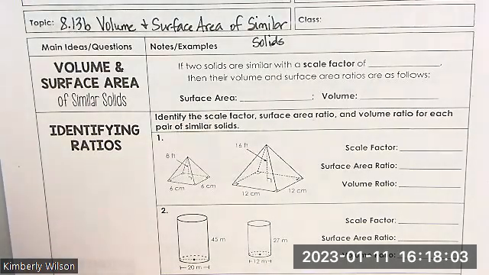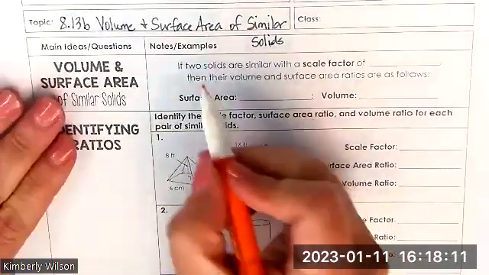Guys, so today we're doing the second half of 8.13, which is comparing the volume and surface area of similar solids. So let's fill out some notes.